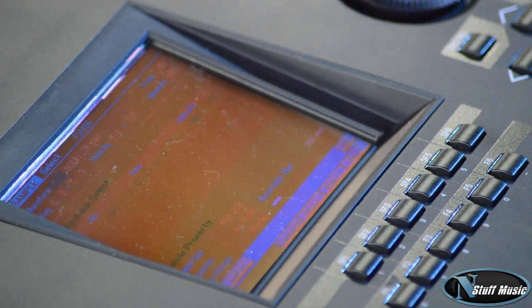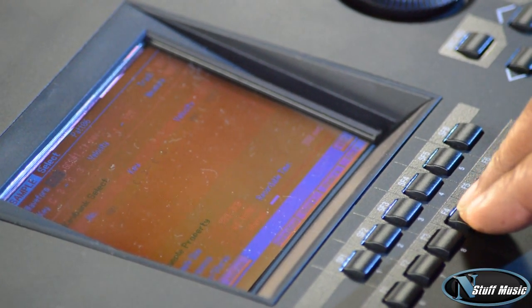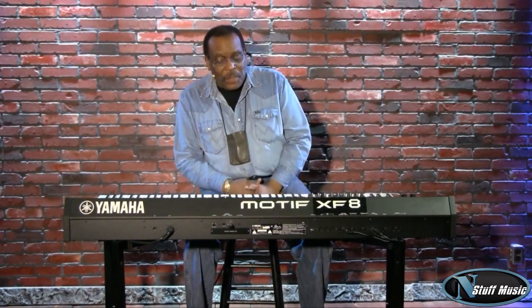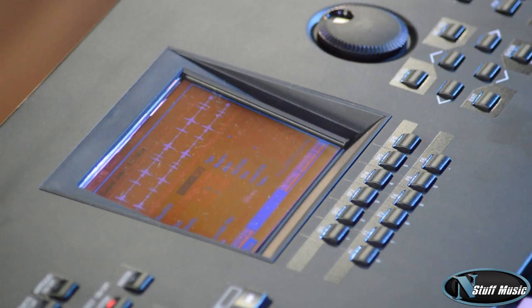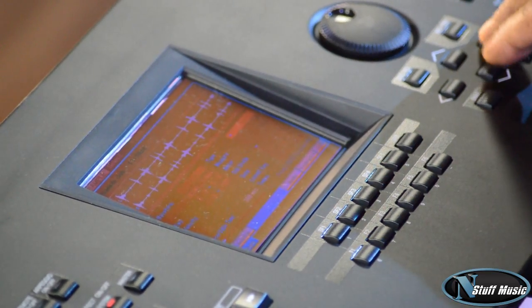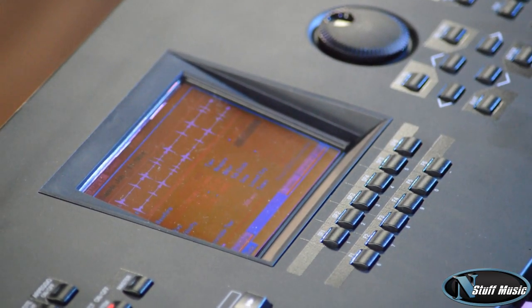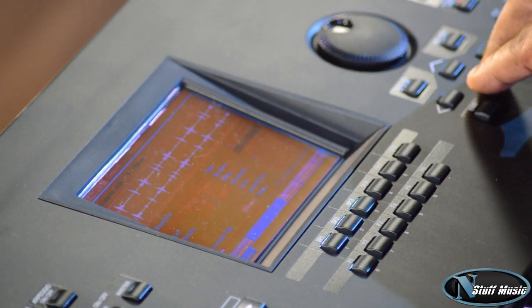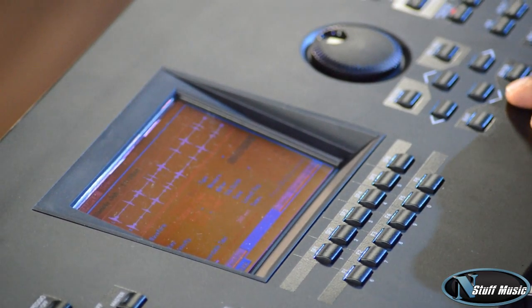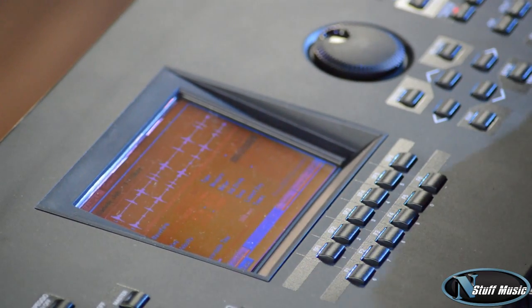All right, so what I'm going to do now is set up to slice this sample. All right, now it gives me a visual of the waveform, and I need to tell it how many measures this sample is. Now, in order to do that, you can shut the loop off. It's 2 measures long. All right, so I'm going to set this to 2 measures.